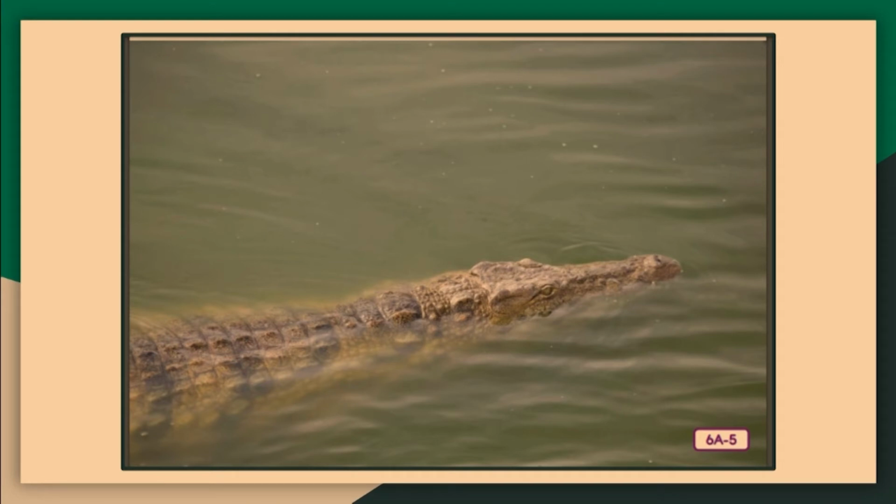Like Anna, they are nocturnal hunters, hunting at night. Crocodiles have the most powerful bite in the entire animal kingdom and are fierce hunters, living off fish and small mammals. Some live to be more than 100 years old.